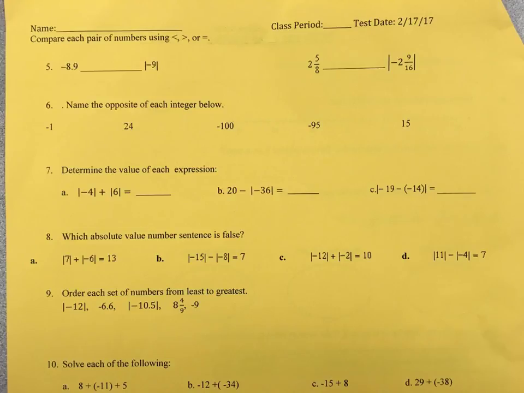Okay, let's take a look at question 5. We're comparing two sets of numbers, but we need to remember that these two lines that look like this are called absolute value. And absolute value is always positive because it's the distance from 0. So you might write yourself a note that absolute value is always positive. So if I look at this, I have -8 9/10. There's no absolute value around it, so it stays negative. But then I also have a -9, but it's the absolute value, which would give me a +9. So I know a +9 is greater than -8 9/10.